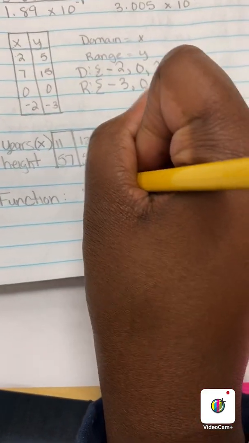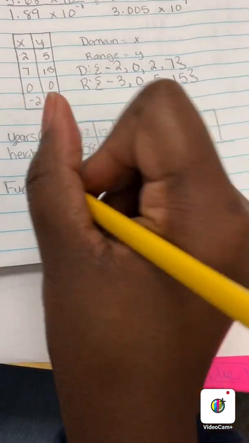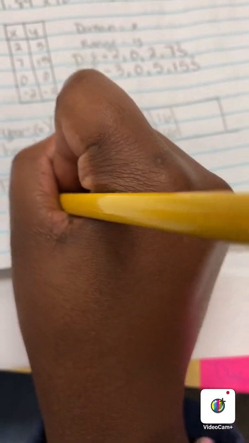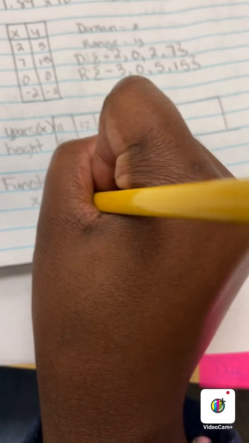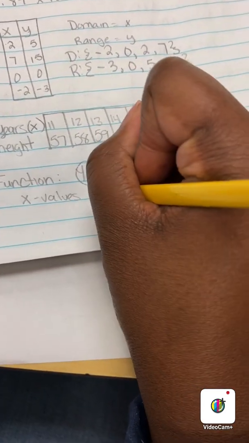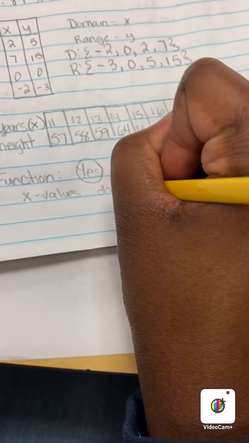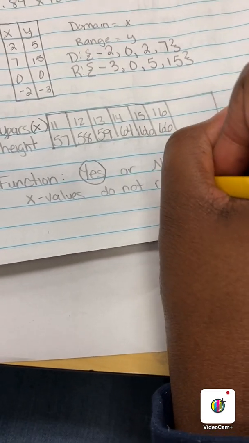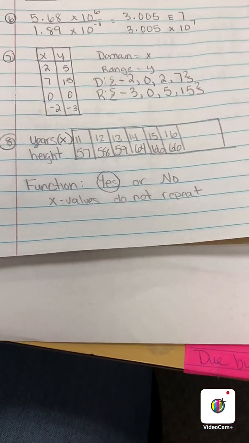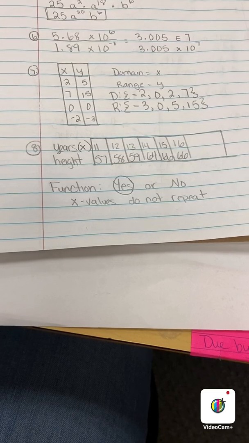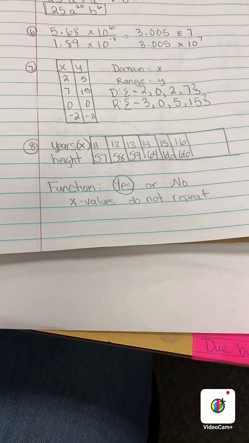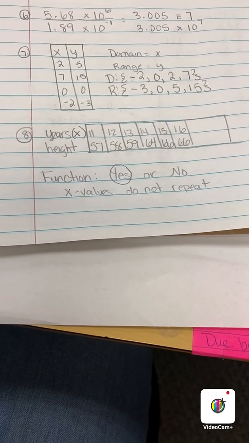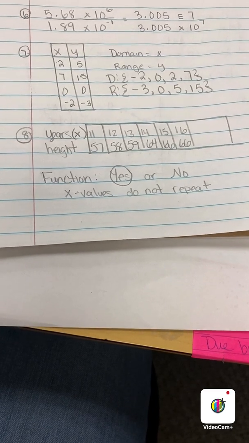So yes, this is a function. That's because the x values do not repeat. So that's all number 8 was. You want to make sure you look carefully at the x values, not the y's, but the x's.